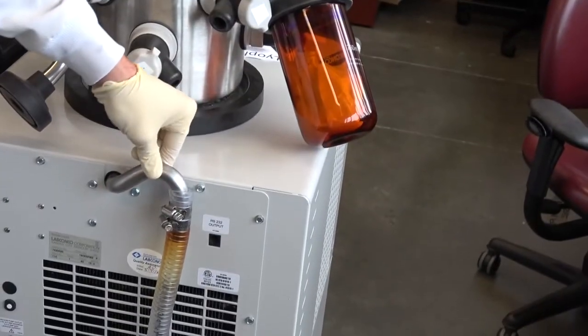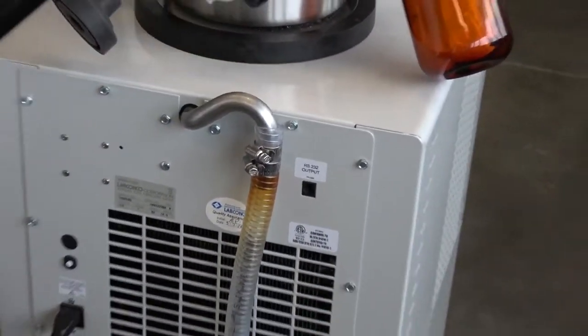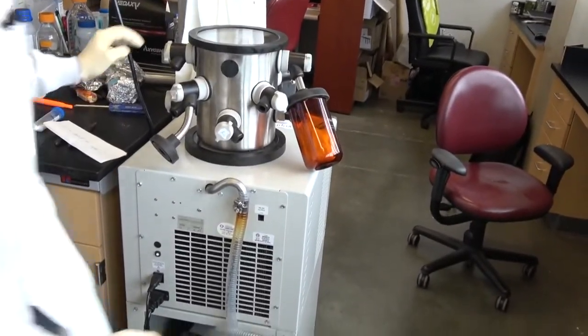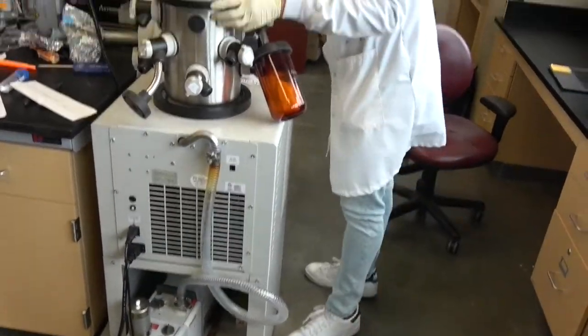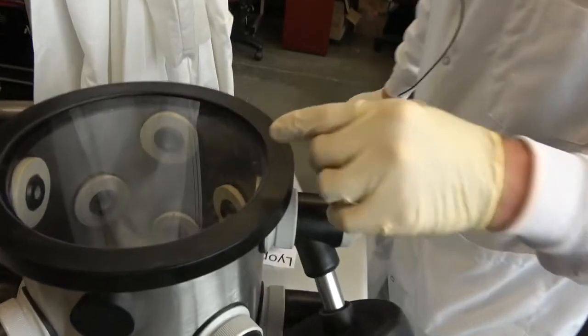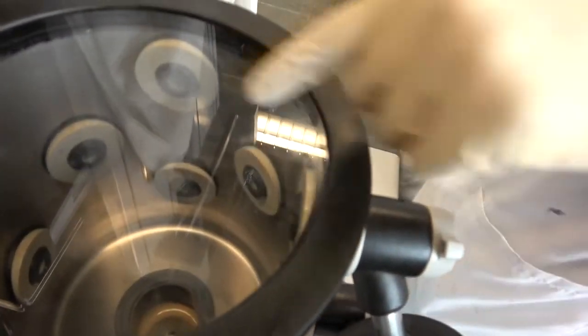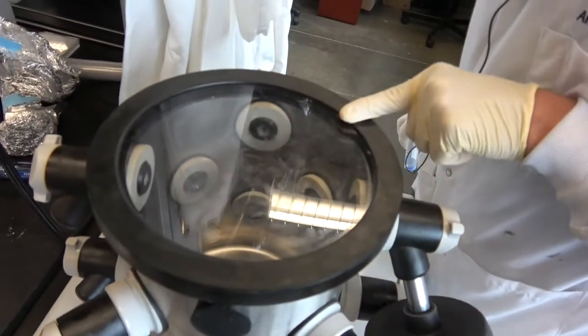Okay? So this negative pressure is going into this chamber. And if you look down into this chamber too, you can see that it has all of these different ports coming into it. Okay?